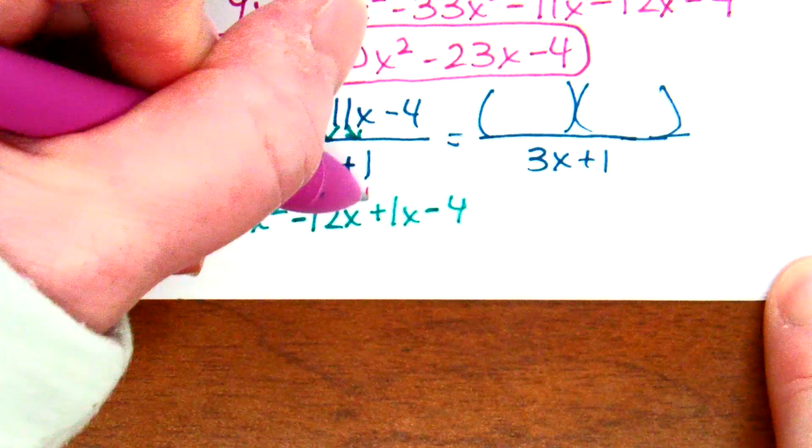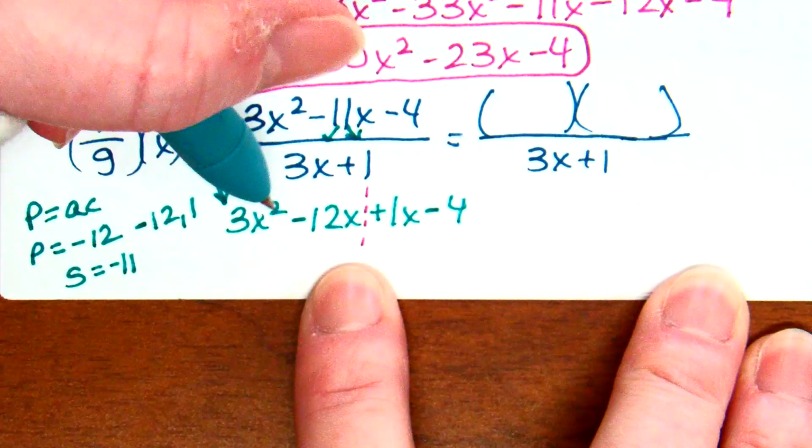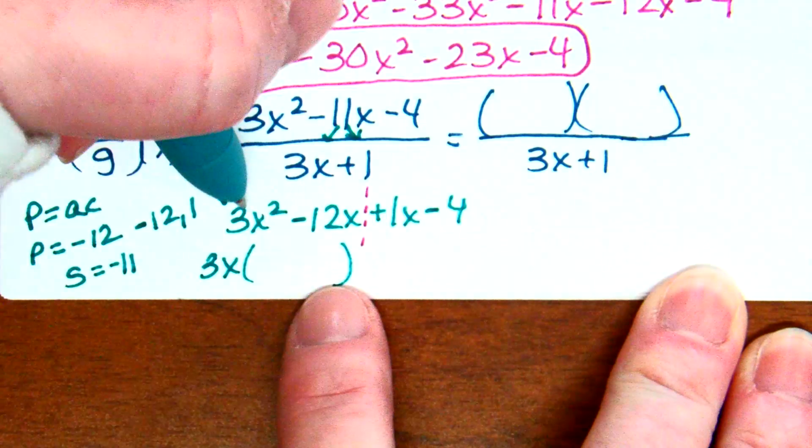Split it in half. First 2 terms. These first 2 terms, you can factor out, focus up here please, a 3x. 3x squared divided by 3x leaves me with x, minus 12x divided by 3x is 4.